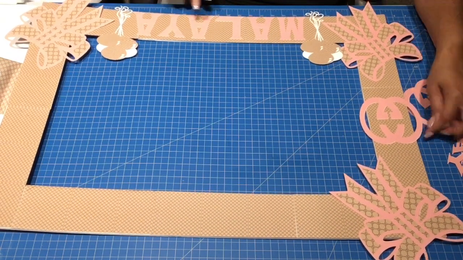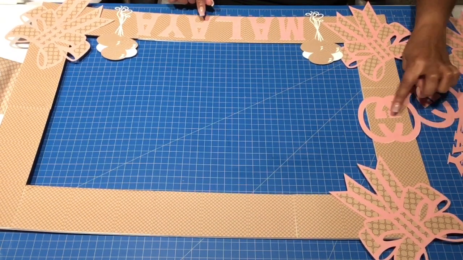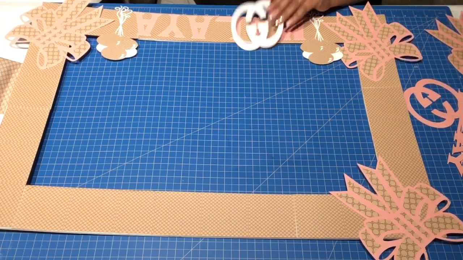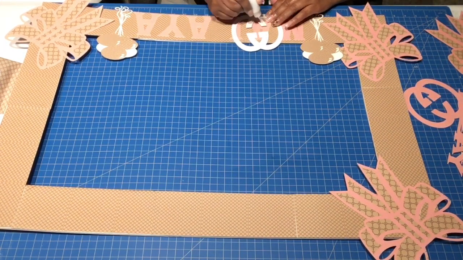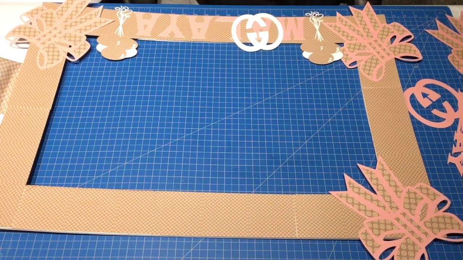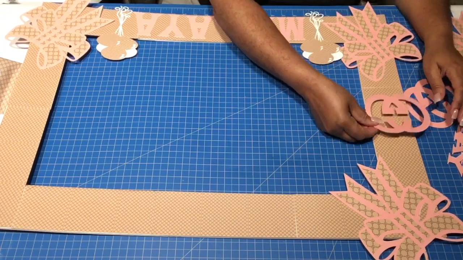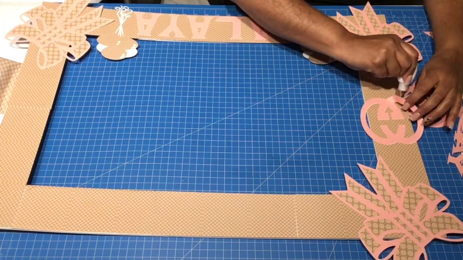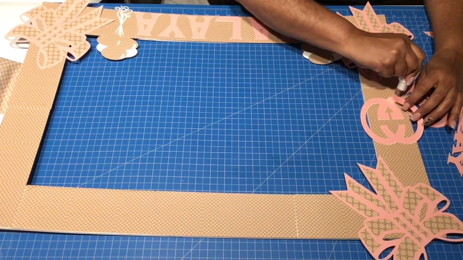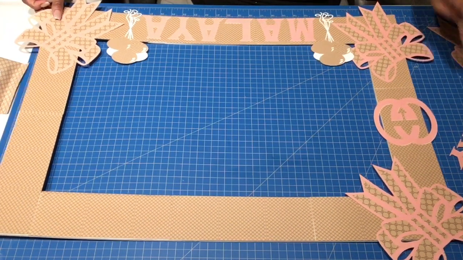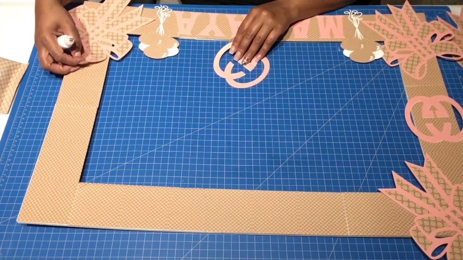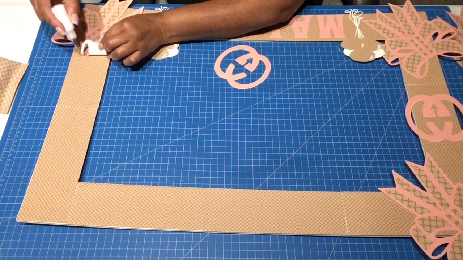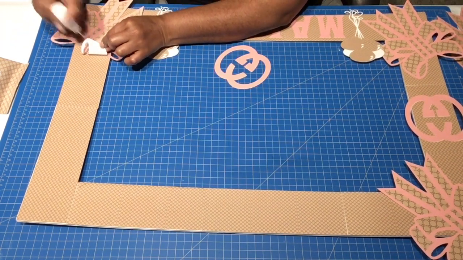Okay, now let's add glue onto the letters right in the middle. Next, let's grab, put a bit of more glue here.